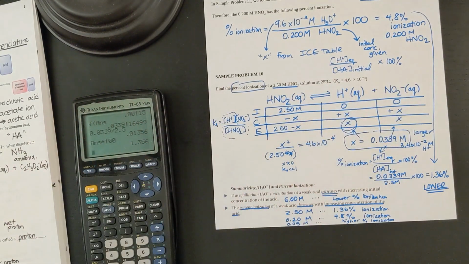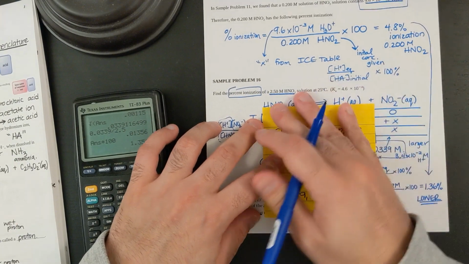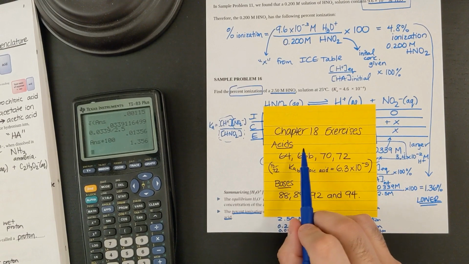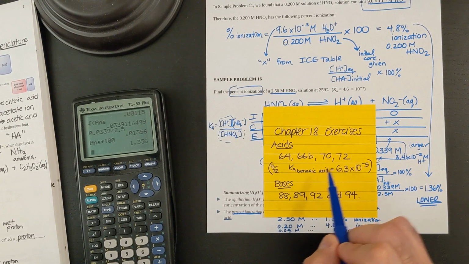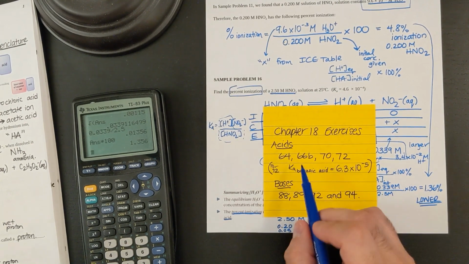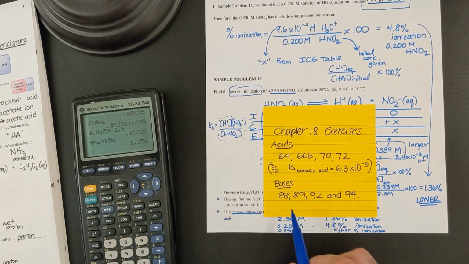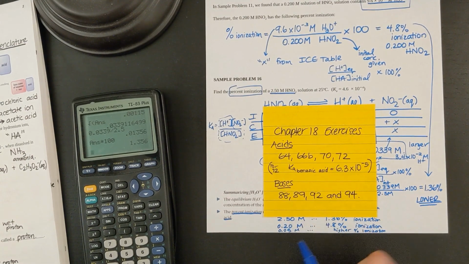Okay, so this is the end of our Unit 8 notes with percent ionization. What I would like you to do now, and this will be given in our agenda document, is move on to doing some Chapter 18 exercises to make sure you understand these Unit 8 notes with the videos. For acid practice, you're going to be doing problems 64, 66B, 70, and 72. That's just 4 of them. Then for bases, which switches it up and does base dissociations and something known as pKb, you're going to do problems 88, 89, 92, and 94.